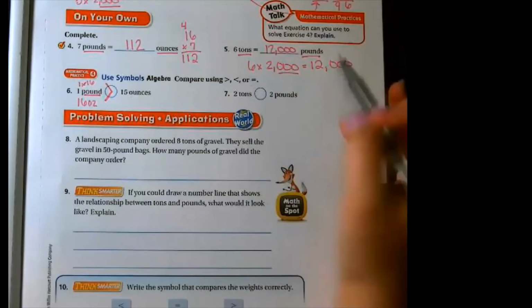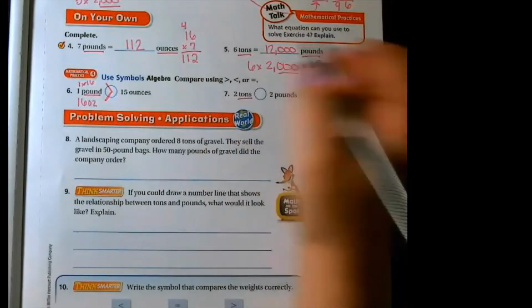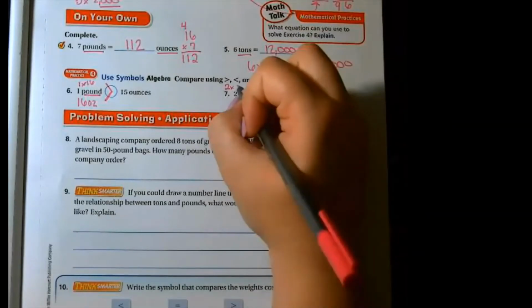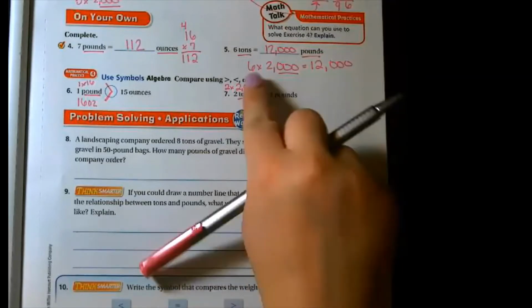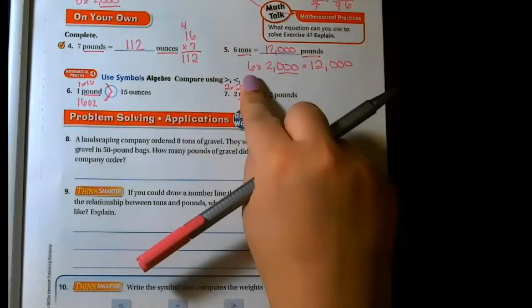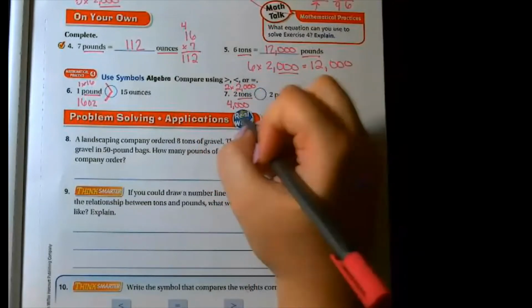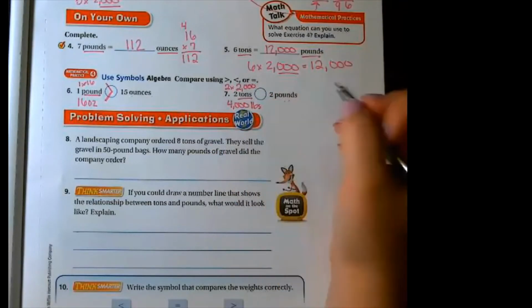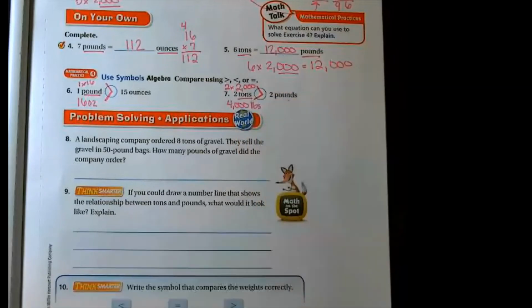For number 7, I have 2 tons and 2 pounds. Our tons are bigger, so I want to change this. So I would do 2 times my 2,000. That's how many pounds it takes to make a ton. Cover up my zeros. I would do 2 times 2 is 4, and add on my 3 zeros. So I have 4,000 pounds or 2 pounds. Which one do I want? Good, 4,000 pounds.